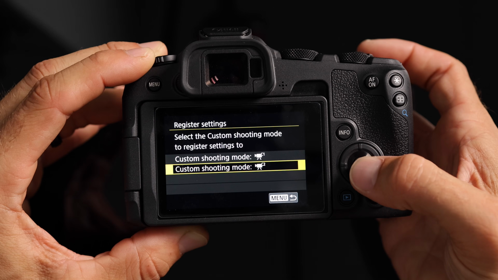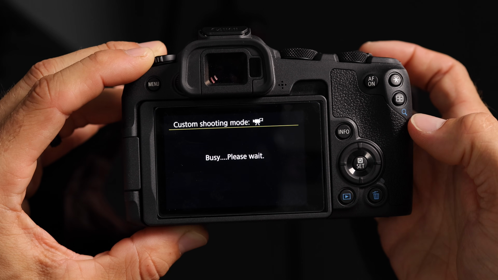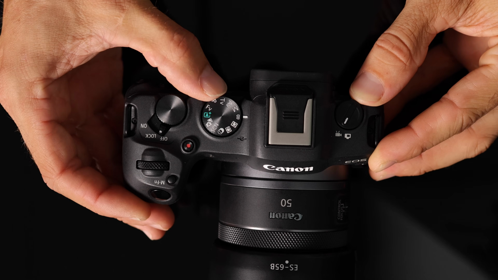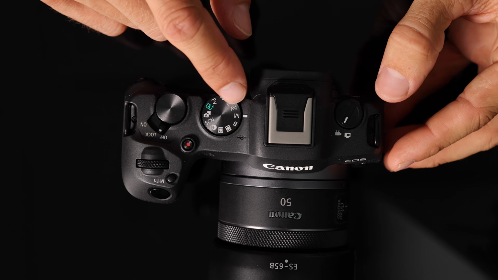Now that you have C1 programmed, you can change the settings that you want for C2 and register that as well. Also, even though there's just 2 custom modes on the dial, don't forget that the camera will remember the settings for manual mode as well. So there's actually 3 custom modes for both photo and for video. And that's all there is to it. So now you can set your custom modes exactly how you want them to suit your shooting needs.